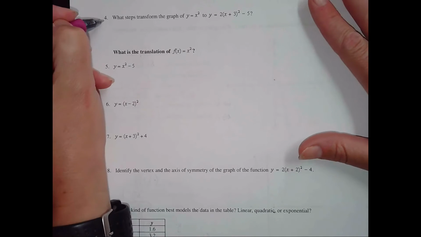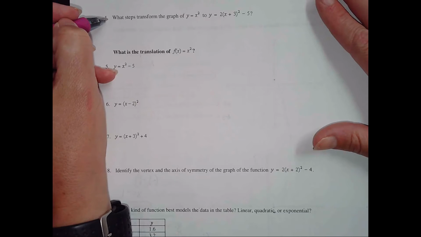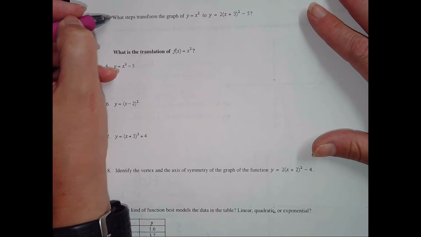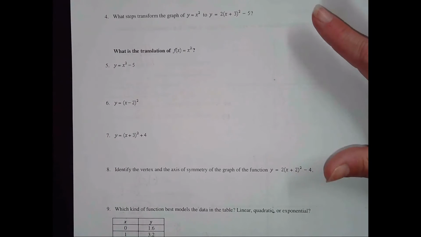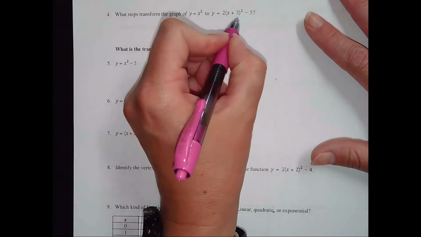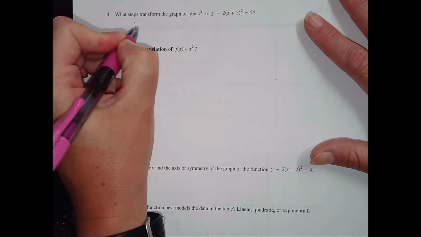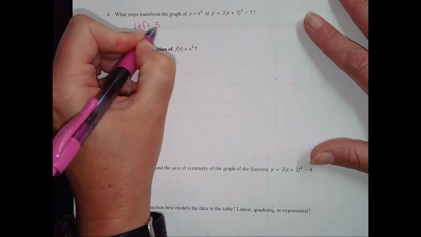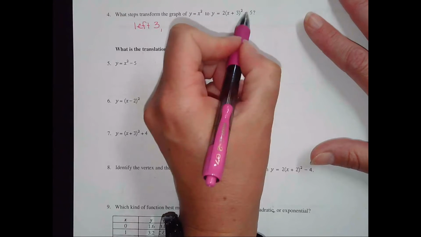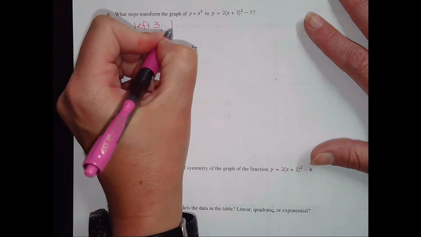Number 4, what steps transform the graph? What that's asking is how does this translate? So if you see x plus 3 inside the parentheses, that means left 3. Minus 5 outside the parentheses means down 5.